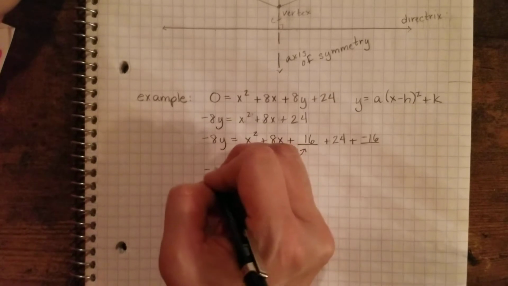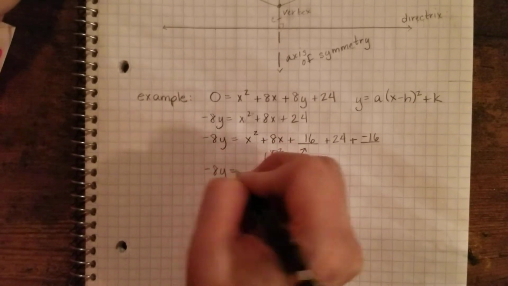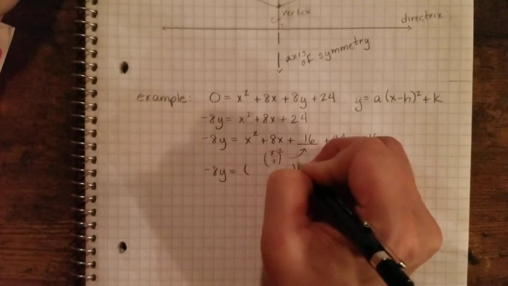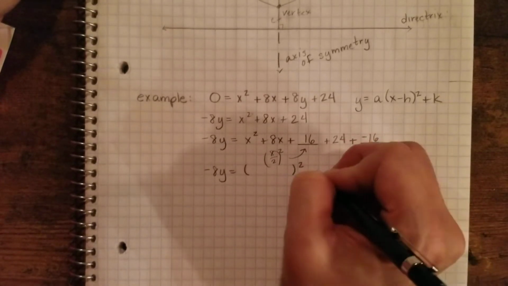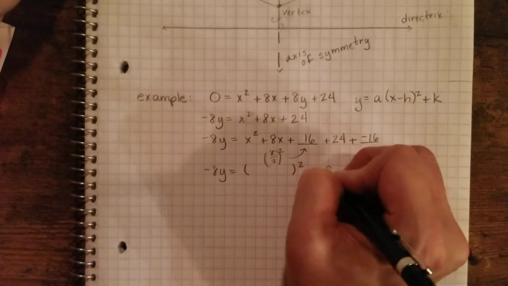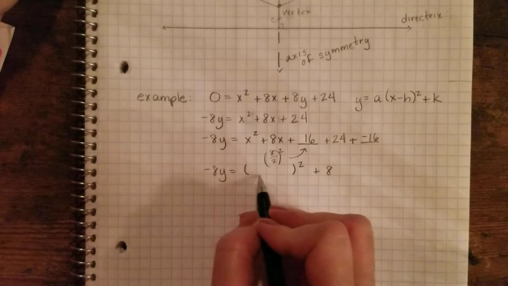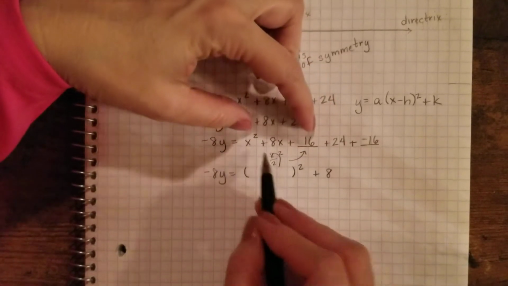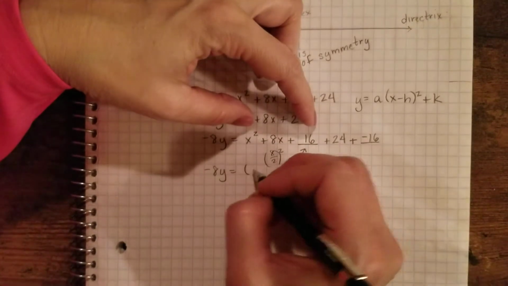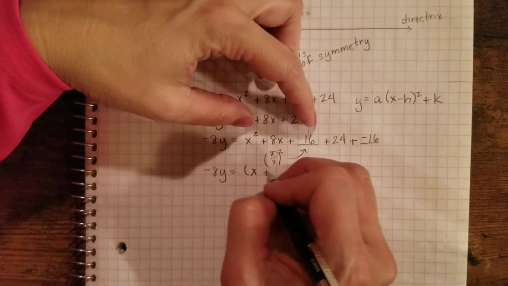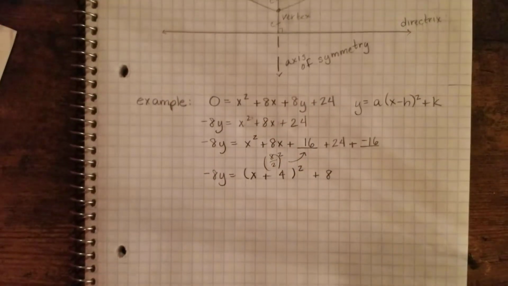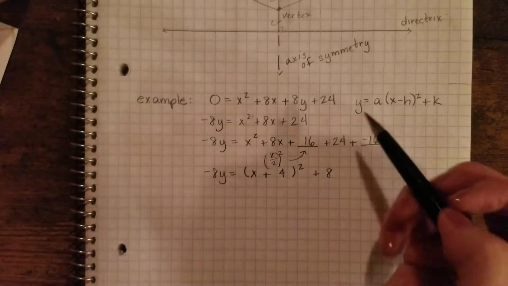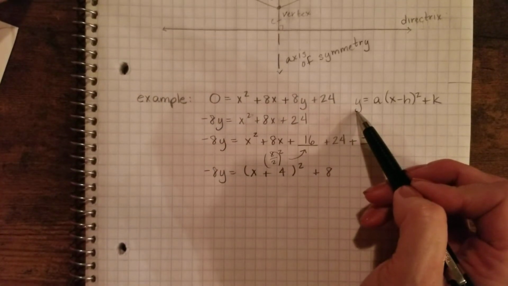So we've got negative 8y is equal to a binomial squared plus 8. And here we create this binomial by factoring the perfect square trinomial. We've got x plus 4. Okay, we need to isolate y.